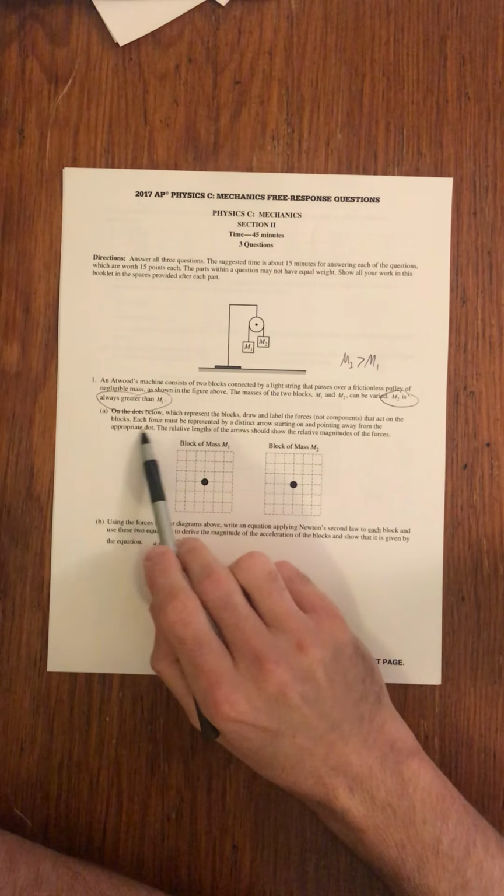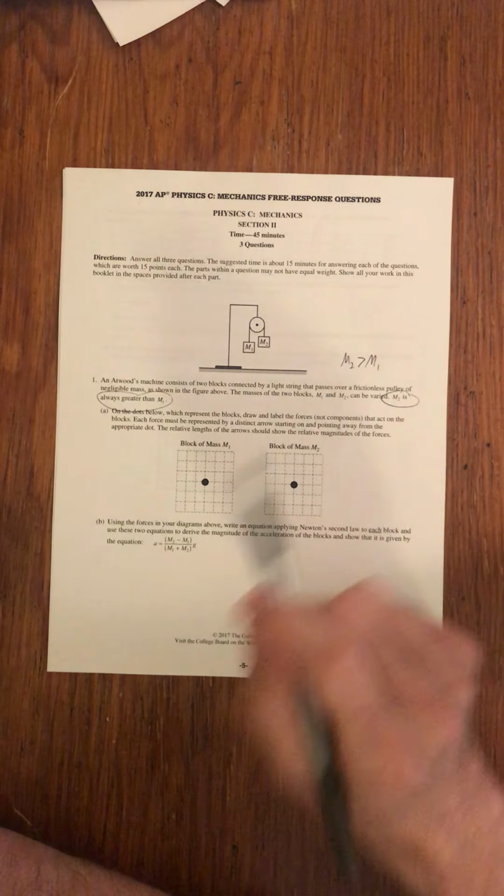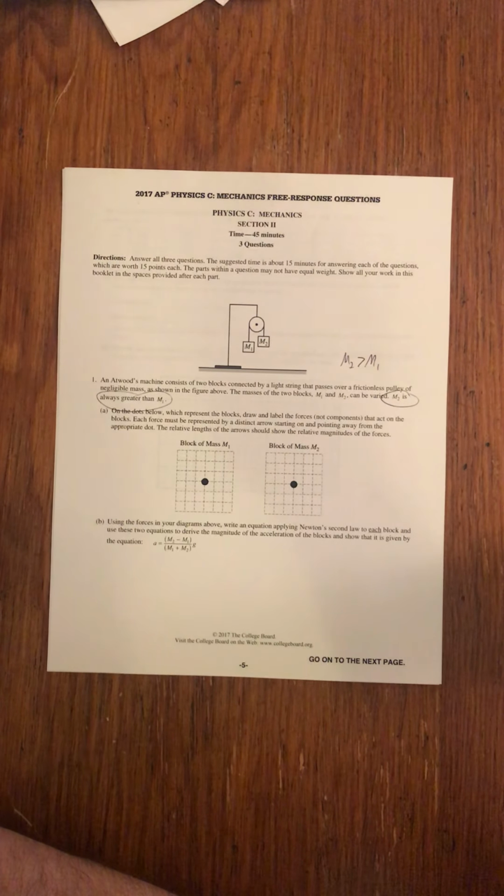On the dots below, which represent the blocks, draw and label the forces, not components. So let's talk about that. Not that there are components in this problem, but the AP exam is just dumb for a very specific reason. They think free body diagrams have importance in and of themselves, and therefore they're purists about them.